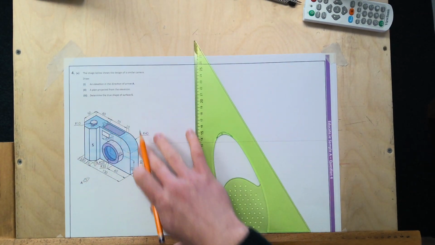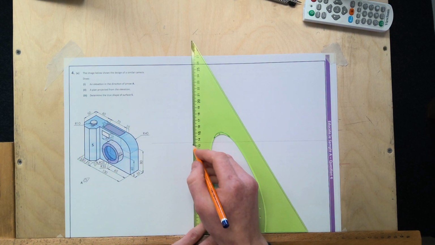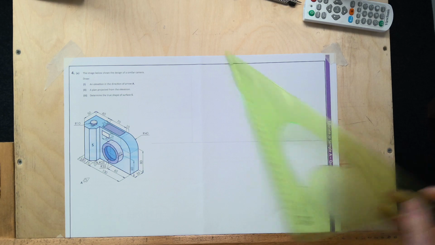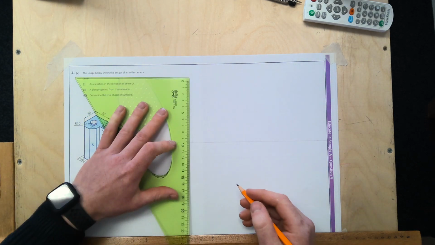I'm going to start off by drawing a rectangular kind of thing and putting in my detail after that.